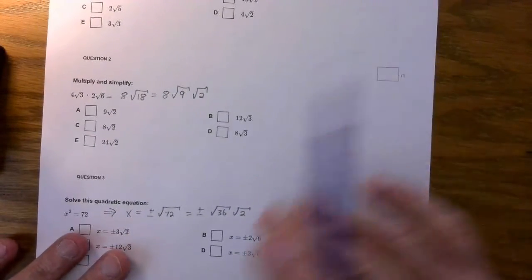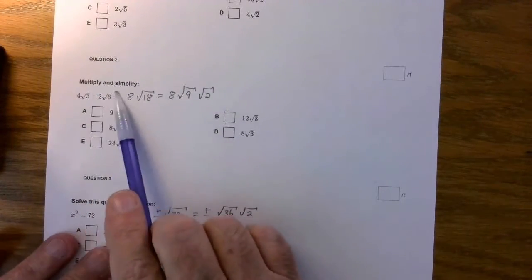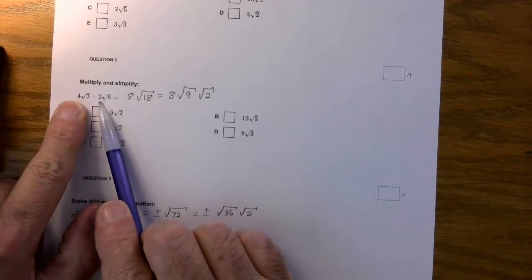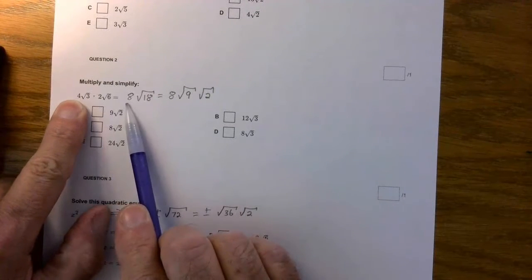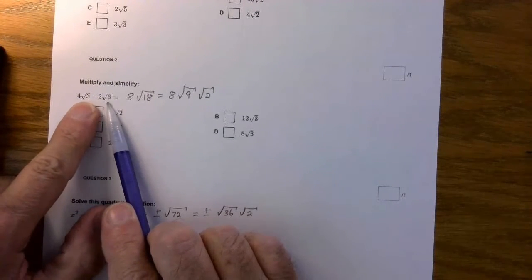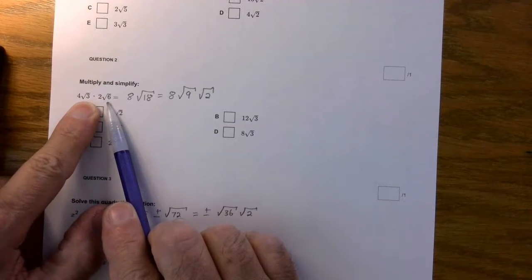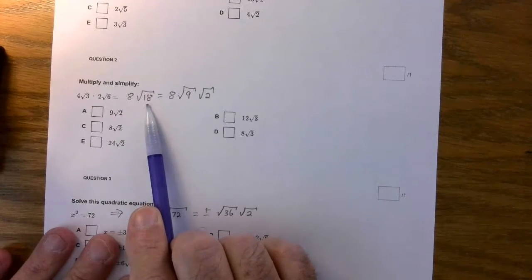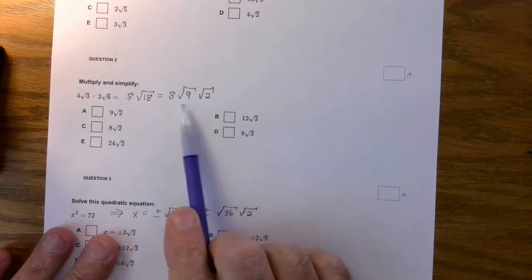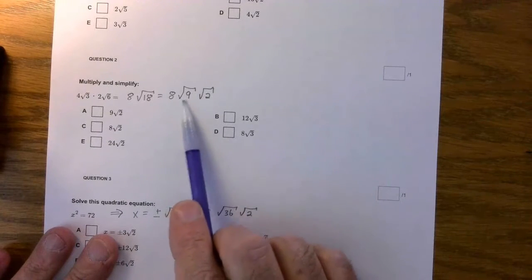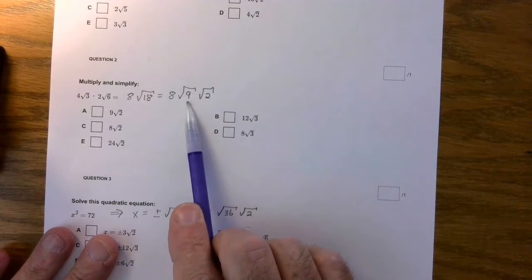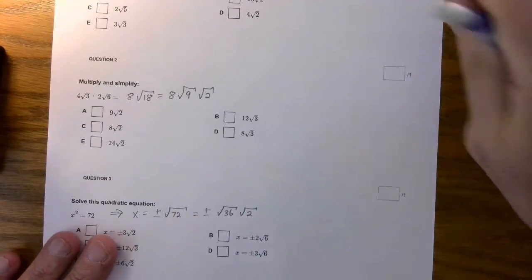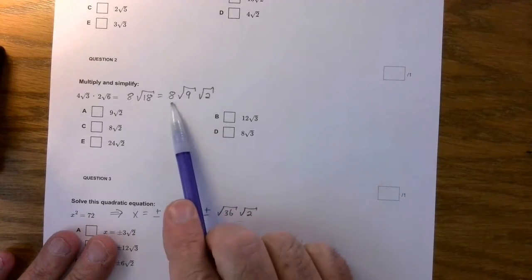All right, number 2, again, when you multiply the coefficients together, 4 times 2 is 8. And go ahead and multiply the radicands, the thing that's underneath the radical. Put them together. 3 times 6 is 18. And you know, 18 is a perfect square factor. 9 times 2 is 18. And the square root of 9, that's a perfect square. You should know that. Once it comes outside, multiply it times the 8.